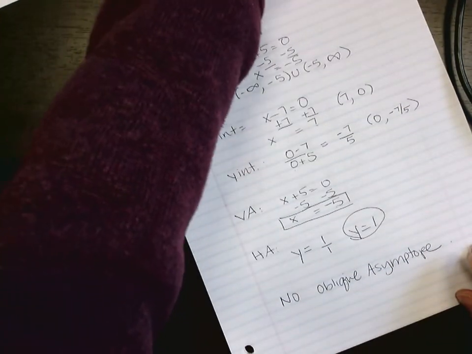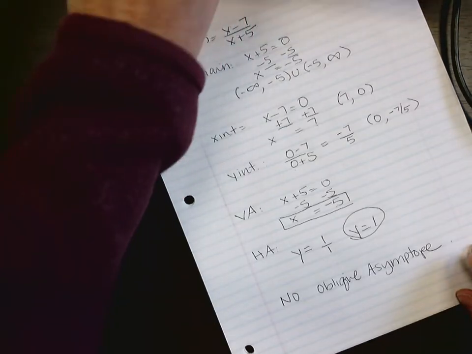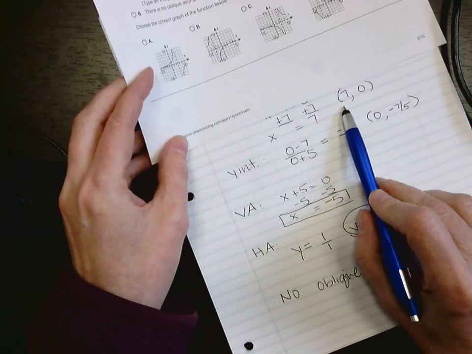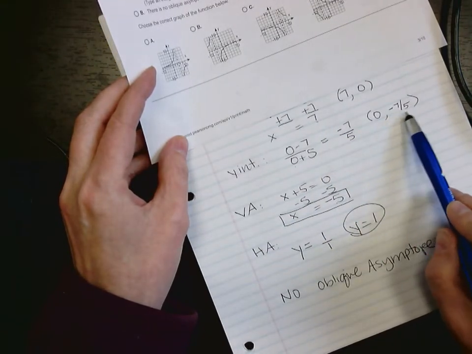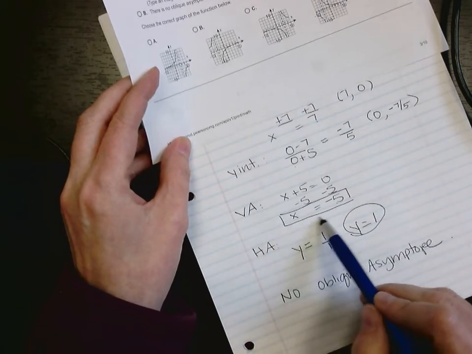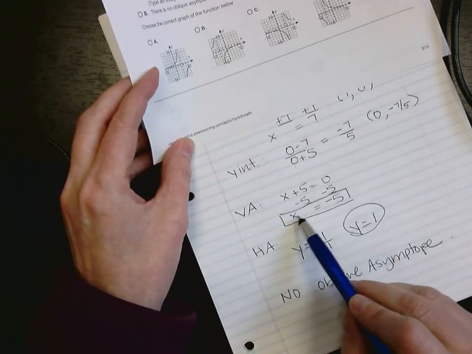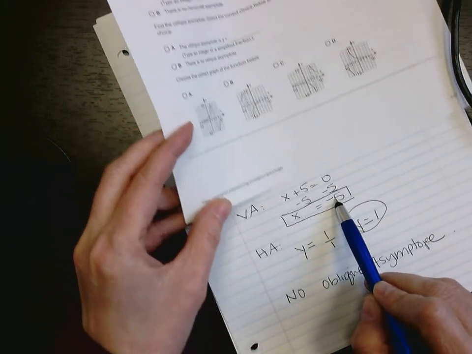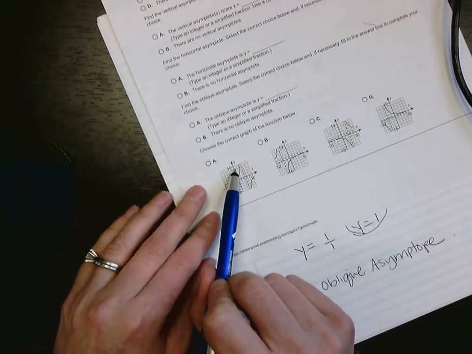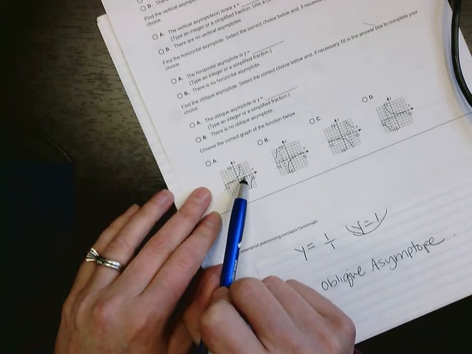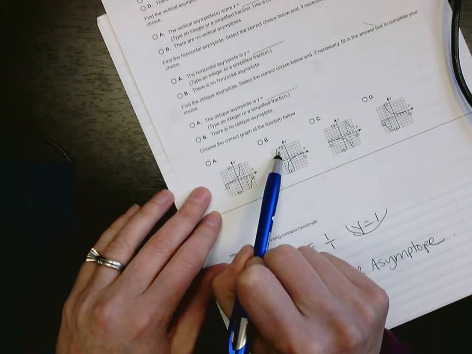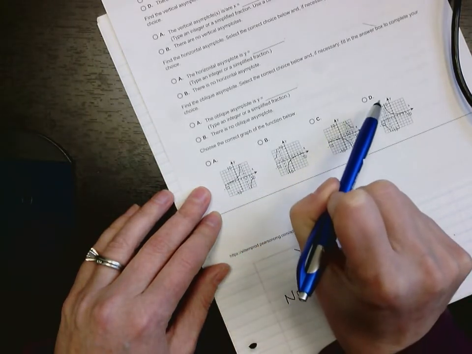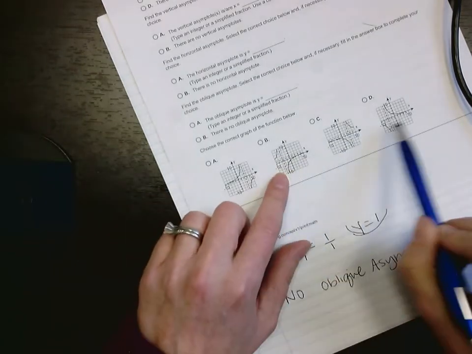Okay, so looking at these graphs, let's pick out which one. It should cross through the x-axis at 7, the y-axis at negative 7/5. Then look, this is a good way to exclude some things, because it's going to have that vertical asymptote at x equals negative 5. Well, look where this one's vertical asymptote is. It's at positive 5. This one looks like it's at negative 5, but this one's at positive 5, and that one's at negative 5. So it's either B or D.